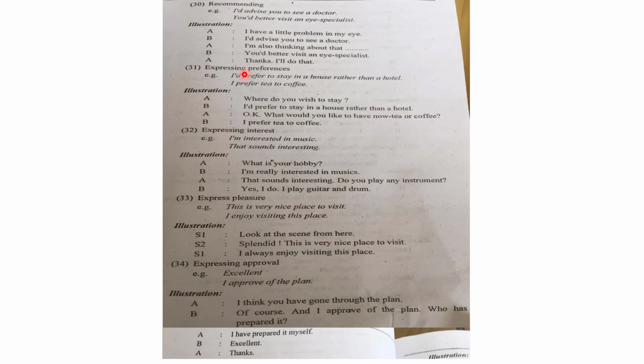31. It says expressing preferences. So if you want to do something over some other thing, for example, I like football rather than cricket, or like I prefer to stay in a house rather than in a hotel. I prefer tea to coffee. So these are used somewhat like this. There's an example. A says, where do you wish to stay? He's asking a question. B says, I'd prefer to stay in a house rather than hotel. A says, okay, what would you like to have now, tea or coffee? B says, I prefer tea to coffee. So B likes tea rather than coffee.